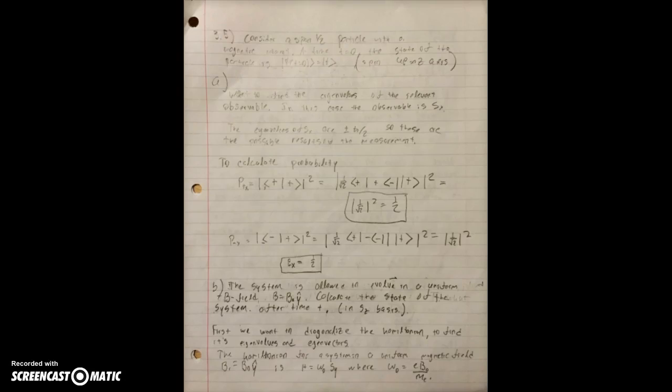For my third redo of standard 3.1, I chose to do problem 3.5, which asks us to consider a spin 1/2 particle with a magnetic moment at t equals 0. The state of the particle is spin up on the z-axis. Part A asks: if the observable S sub x is measured at t equals 0, what are the possible results and the probabilities of those results?